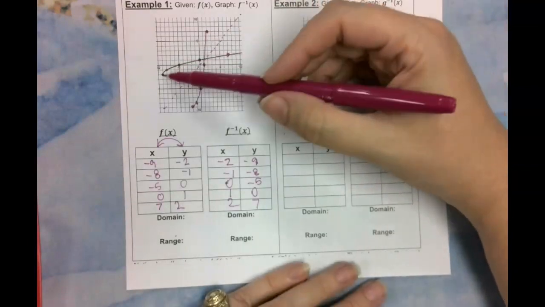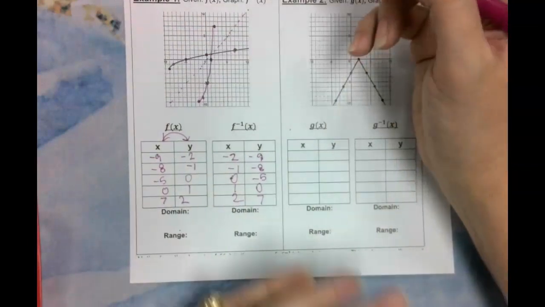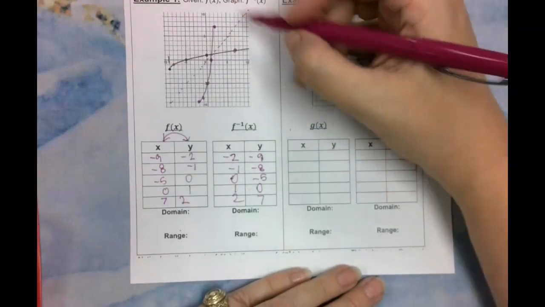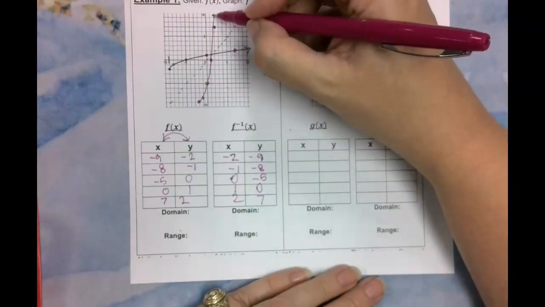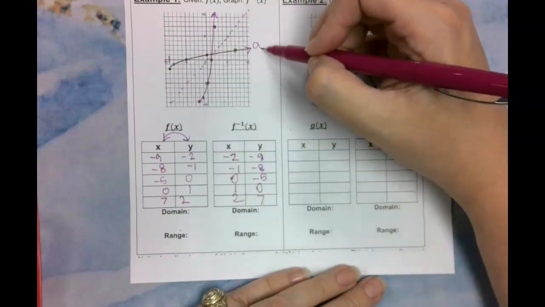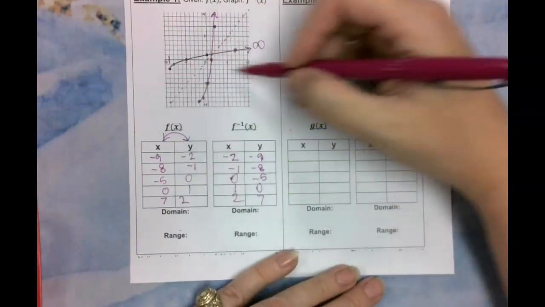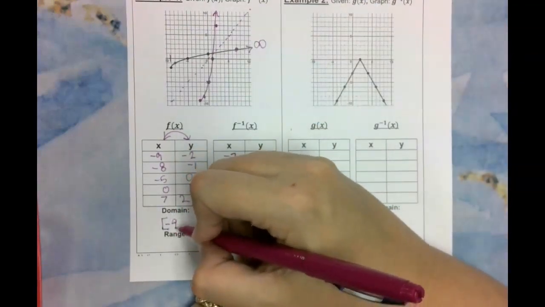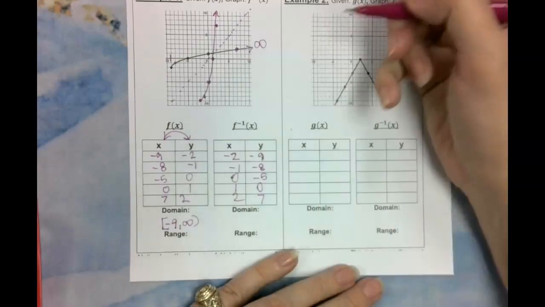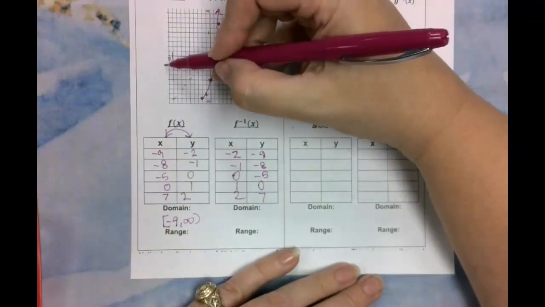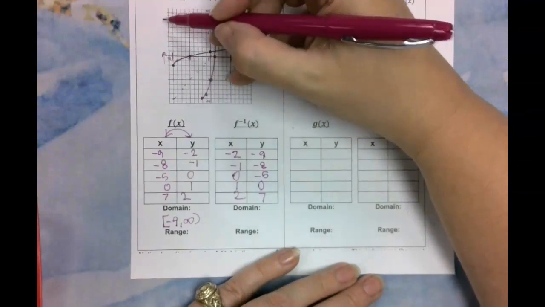So let's do the domain of our original one. Let's remember domain. This one is starting at -9, and then just pretend these have arrows on them. It starts at -9 and goes all the way to positive infinity in the domain this way. So the domain is -9 to infinity. And the range of this one starts here at -2 and goes up to infinity.